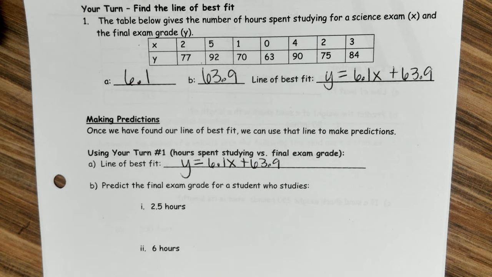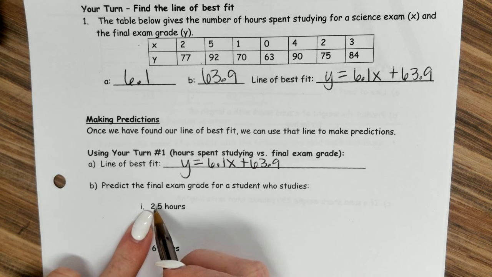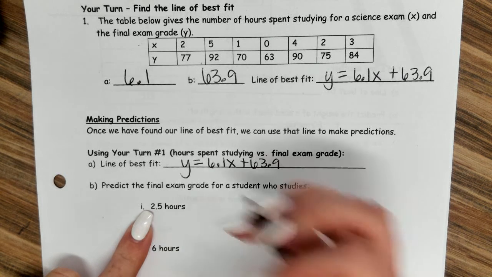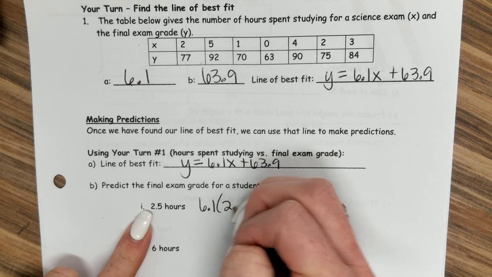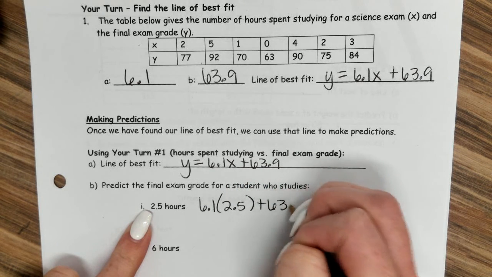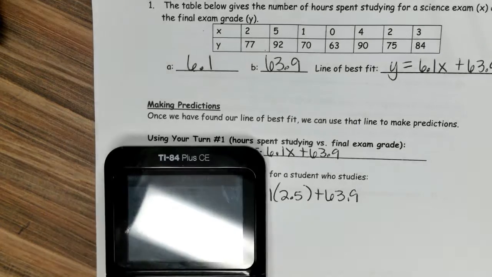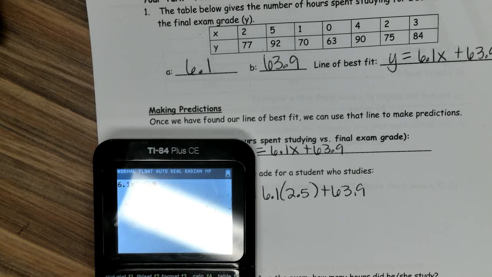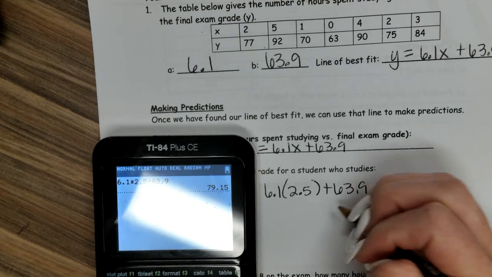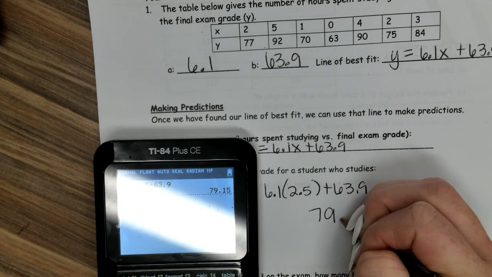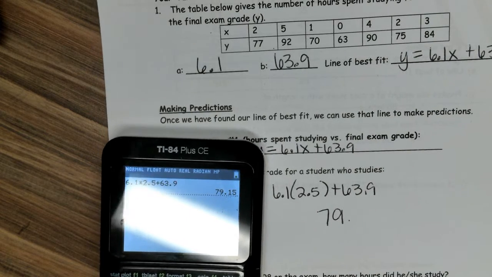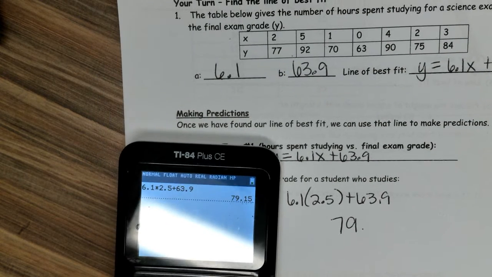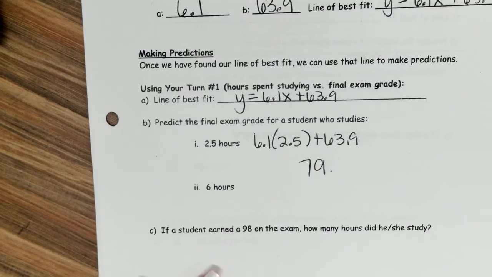Now it says, predict the final exam grade for a student who studies 2.5 hours. So what would I do with this number? Plug it in for x. So I would do 6.1 times 2.5 plus 63.9, and I would just see what the answer is. And I'm just going to round to the whole number because grades are usually whole numbers. Yes? Did everybody get 79?